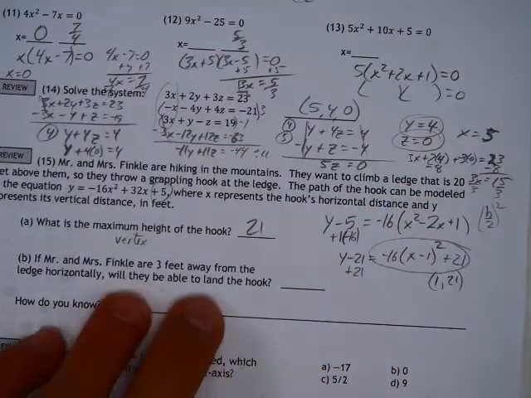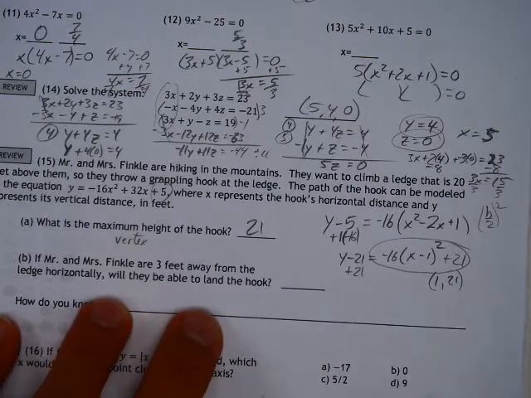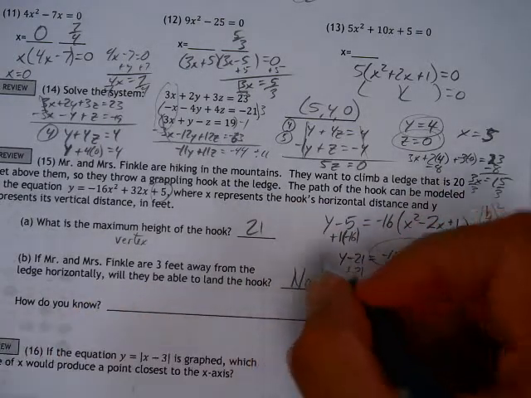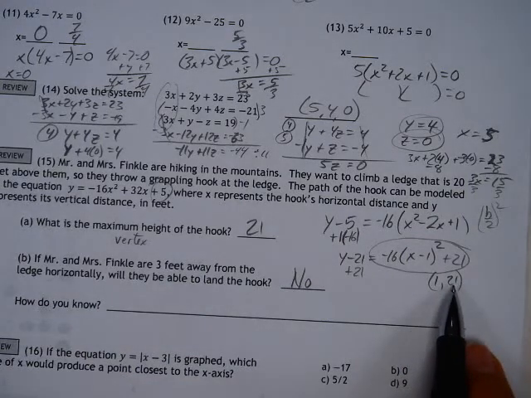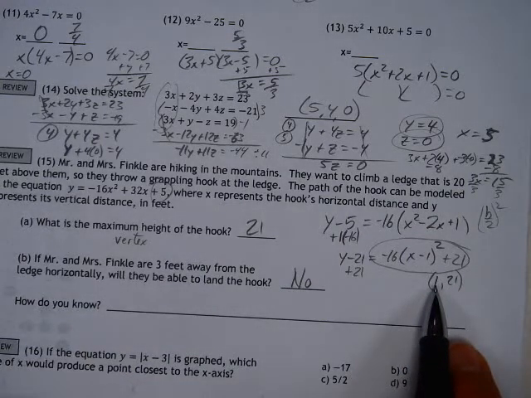So if they're 3 feet away from the ledge horizontally, will they be able to catch it? No, because it's only going to get a height of 21 only 1 foot away.